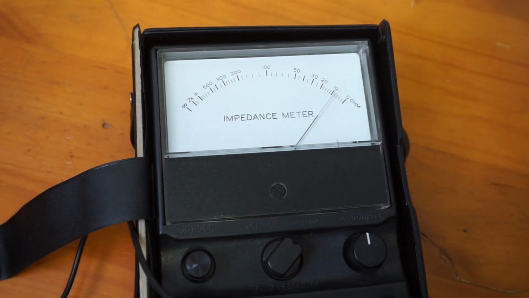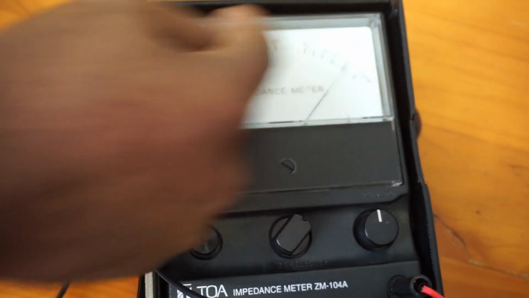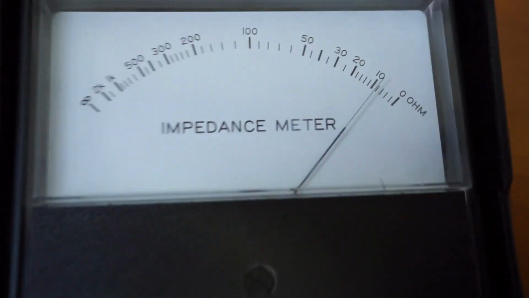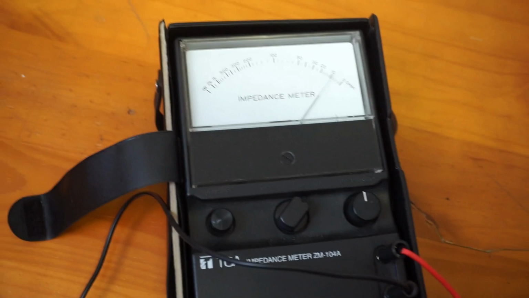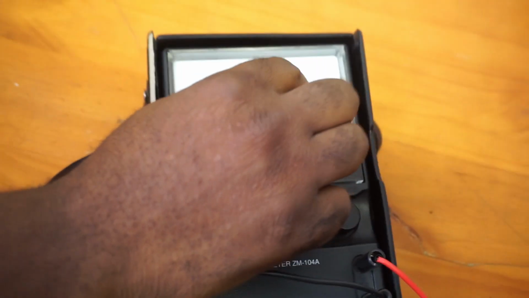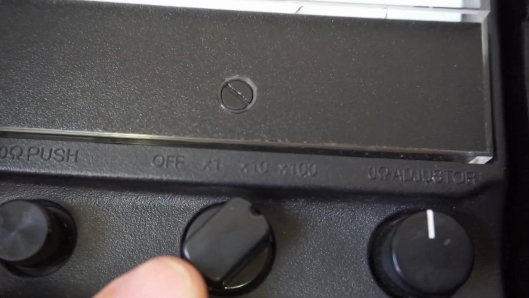So you start reading from here, going like this. And when you start doing the reading, it has to be at 0. Yes, you always reset it to 0. Unfortunately, this is an analog meter. What about the multiplier you were talking about? Whatever I read here, I should multiply that number by the scale, depending on the setting, 100. Yes, I get your point.